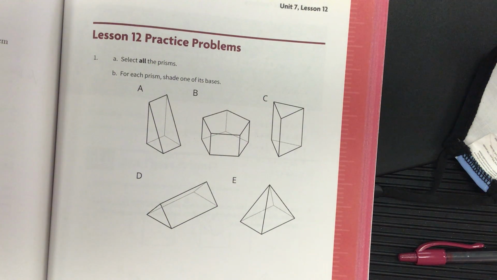Remember, a prism looks the same throughout. Has the same top and the bottom. And if you were to slice it, you would always get the same shape as the top and the bottom. Okay, because it looks the same throughout. So which ones are prisms? Remember, the base is not always on the bottom. You might have to flip it.